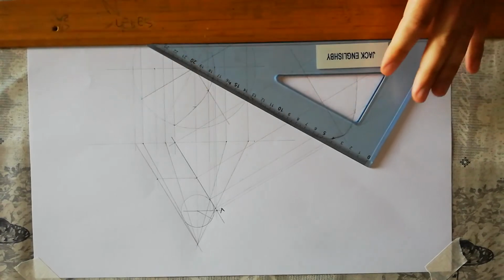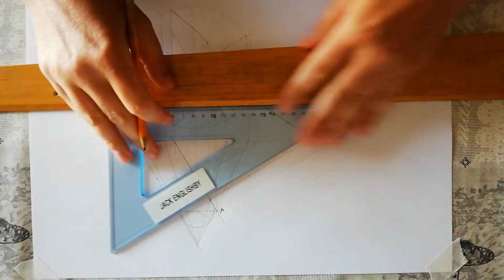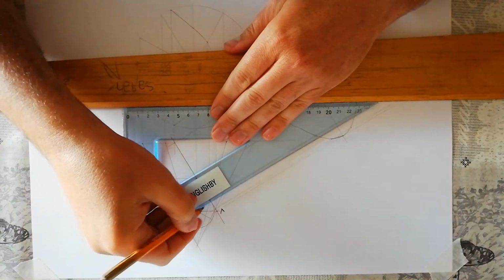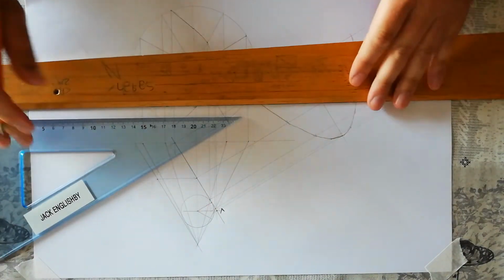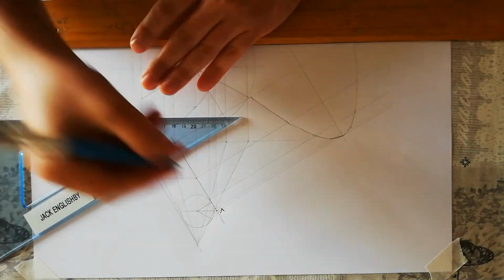Now, so as I said, where our sphere hits our cutting plane, that is our focus.